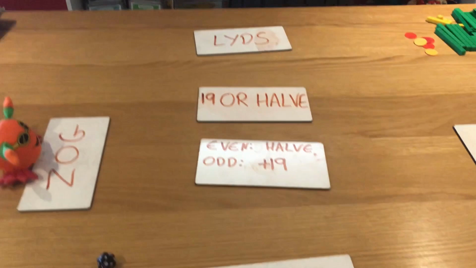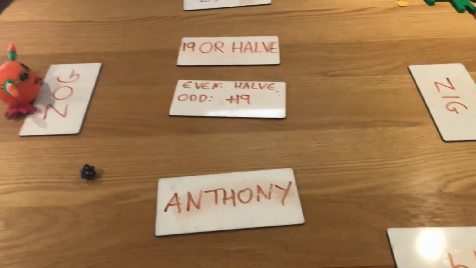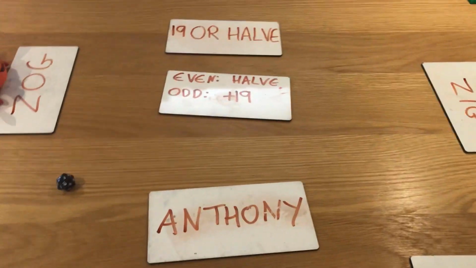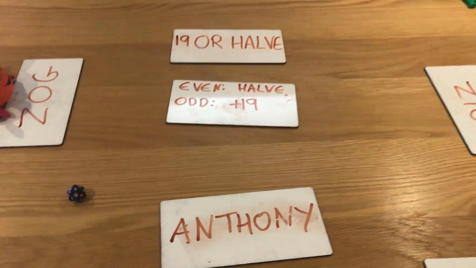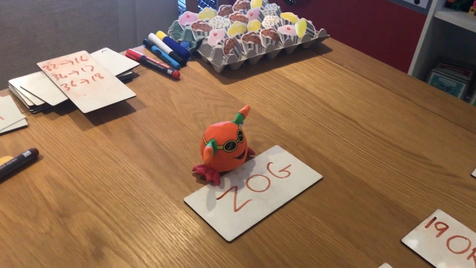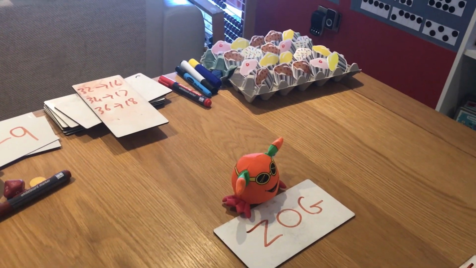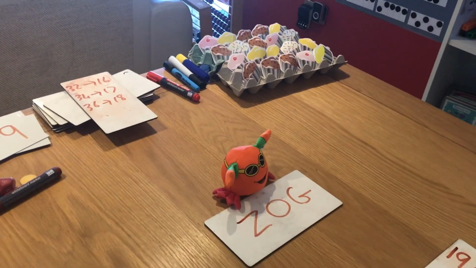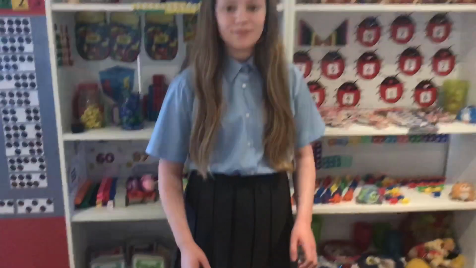Brilliant halving, Zig. So I've got the number 17. 17, add 10 is 27. Add 20 is 37. Subtract 1 is 36. Zog, that's a difficult one for you. No problem. A half of 30 is 15 and a half of 6 is 3. So a half of 36 is 18. Lydia, that's even, so half of 18 is 9.